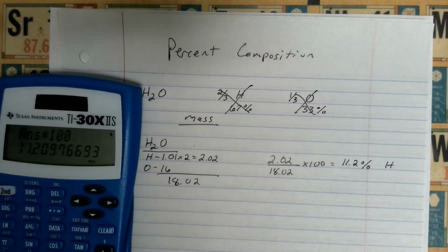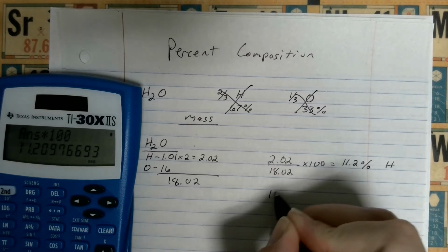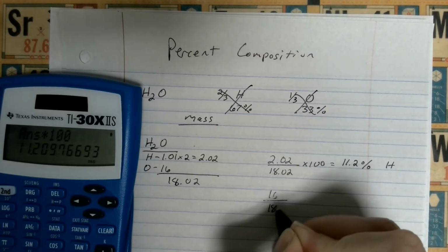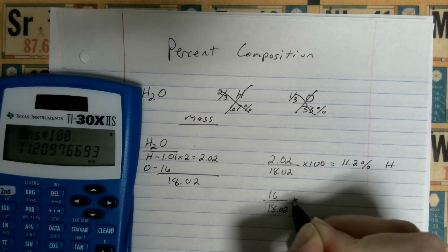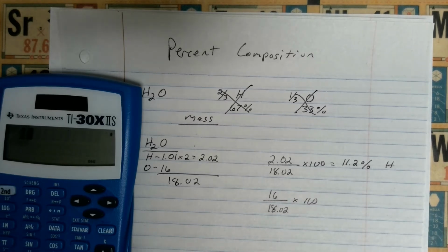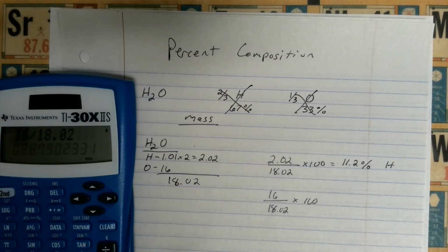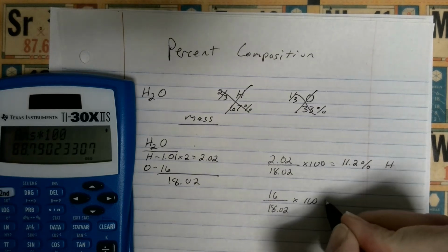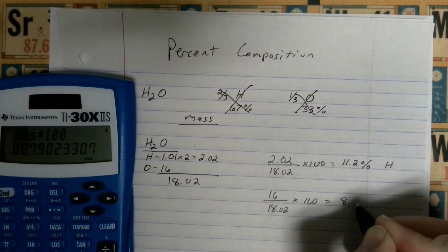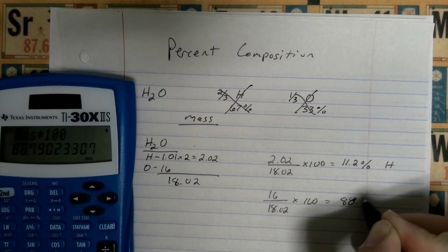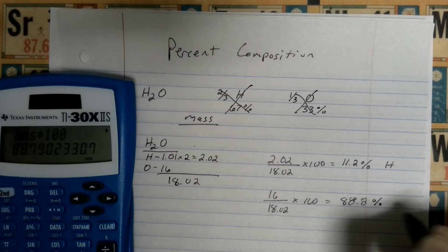hydrogen. And then I'm going to do the same thing with my oxygen. 16 divided by 18.02 times 100. So 16 divided by 18.02 times 100. So this is 88.8% oxygen.